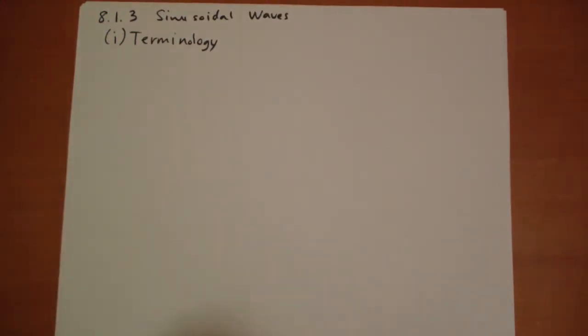We're in section 8.13 of Griffiths' Introduction to Electrodynamics, second edition. We're going to talk about sinusoidal waves. When you tell a physicist that you have some kind of wave function happening, the first thing to think of is how can I start writing down sinusoidal waves? And there's only certain kinds of sinusoidal waves that work.